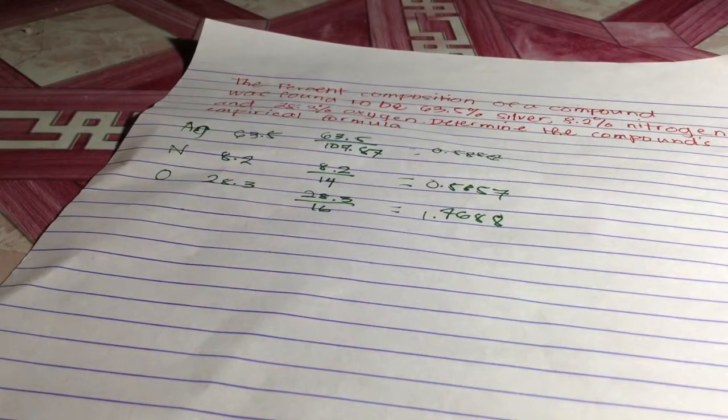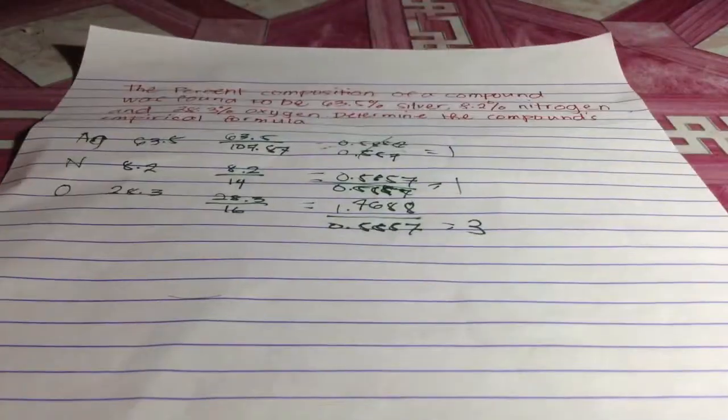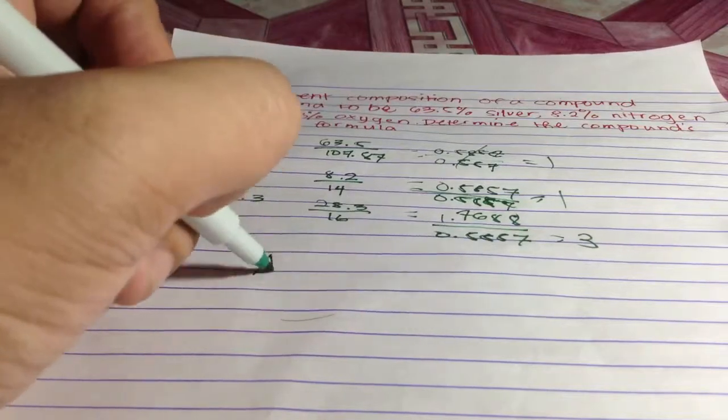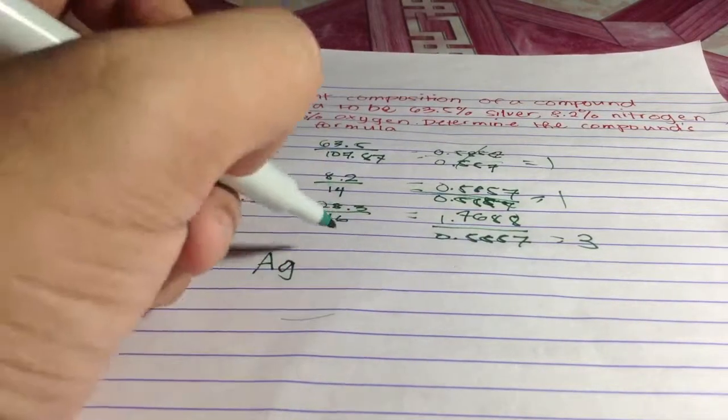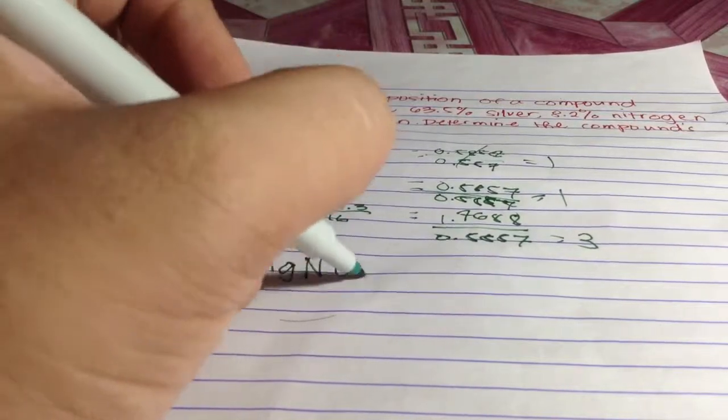So what we're going to do now is like what you did before. You're just going to grab the least number, which is 0.5887 or 857, whichever. This will be 1, and this could be 1 too, even though it's not the same. It will be 1, and then this one, 857, that's going to be a 3. So now you have found the empirical formula of silver, nitrogen, and oxygen.